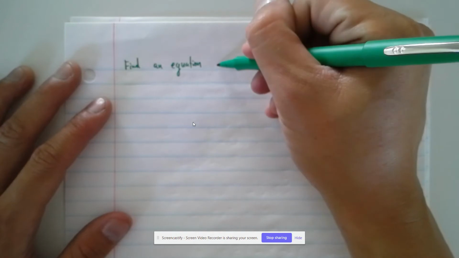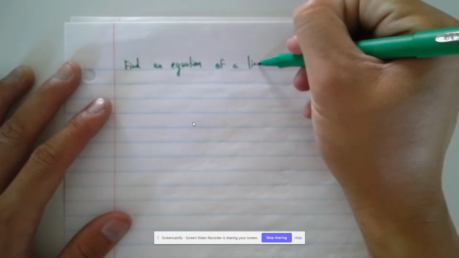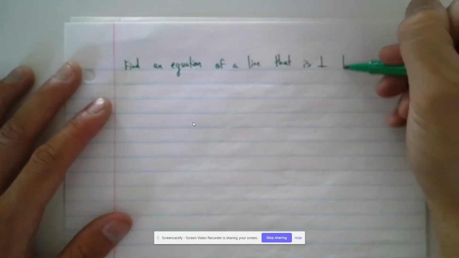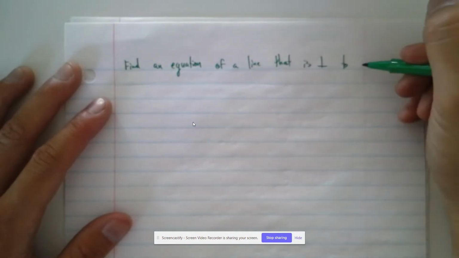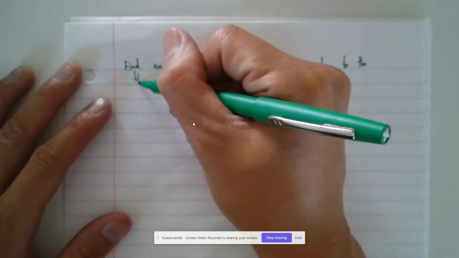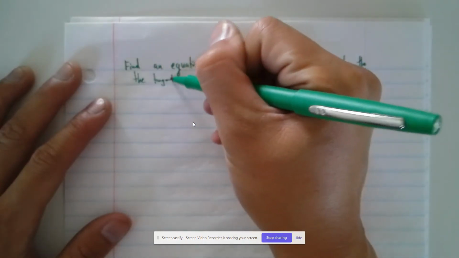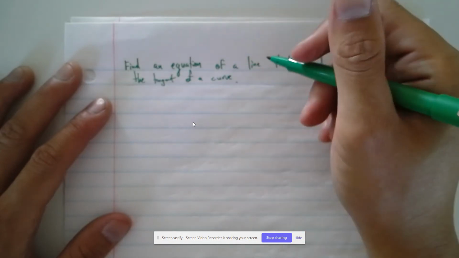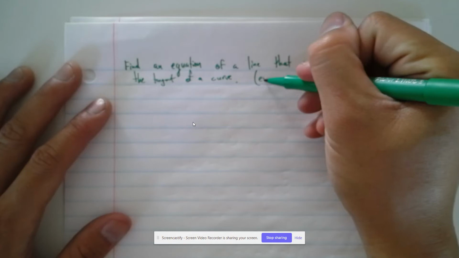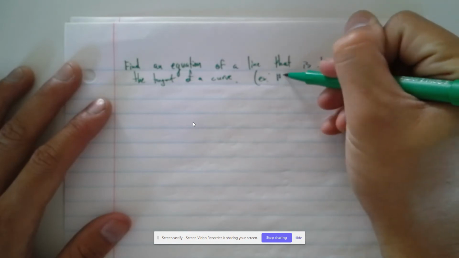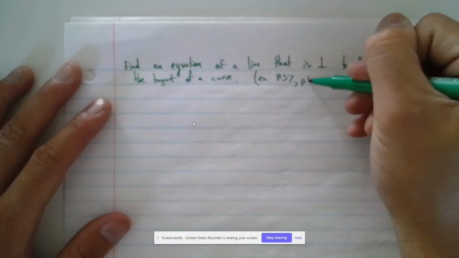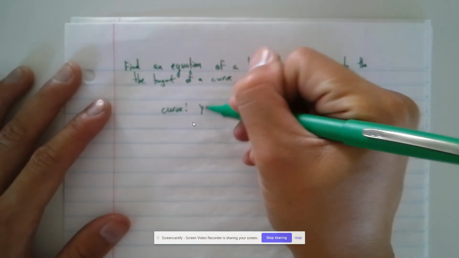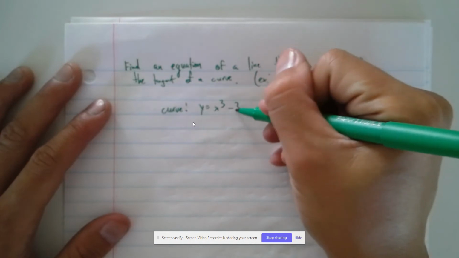So find an equation of a line that is perpendicular to the tangent of a curve. This example is number 37 on page 126 of your book. The curve we're dealing with is y equals x cubed minus 3x plus 1.